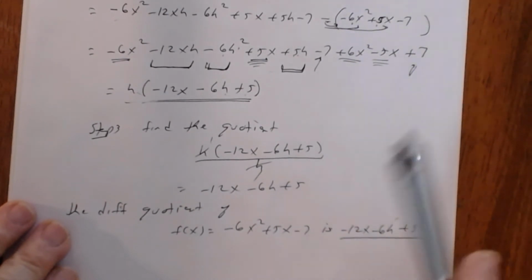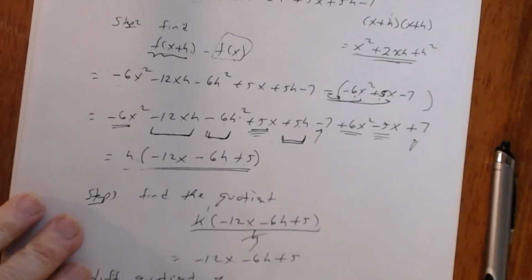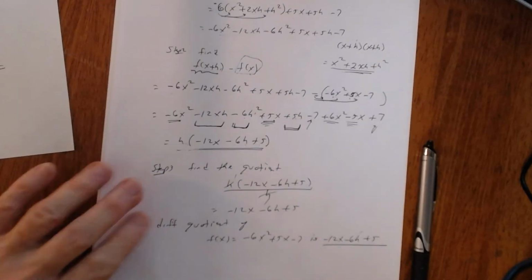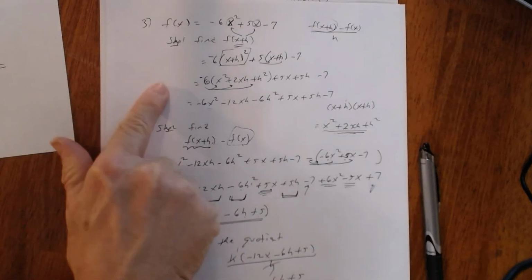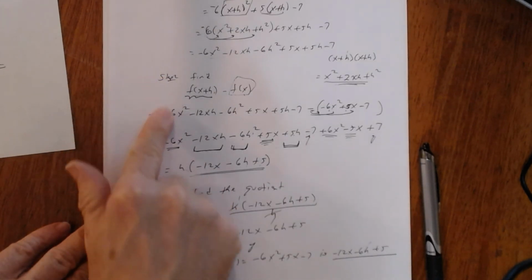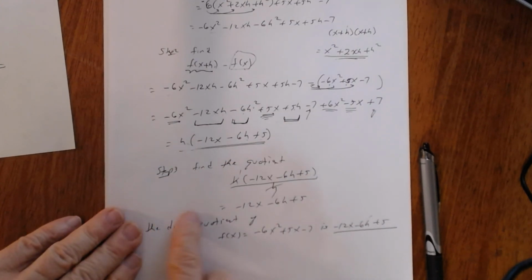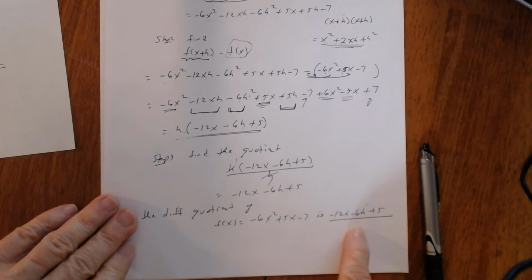Okay, but before I go on, notice that whenever it is quadratic, it takes almost a whole page. Step 1, step 2, and then step 3. And what you get at the end of step 3 is your difference quotient.